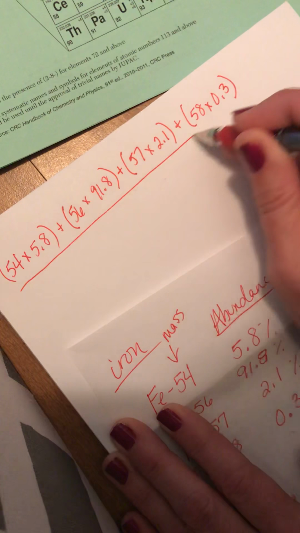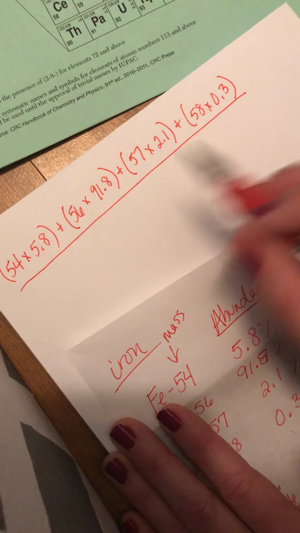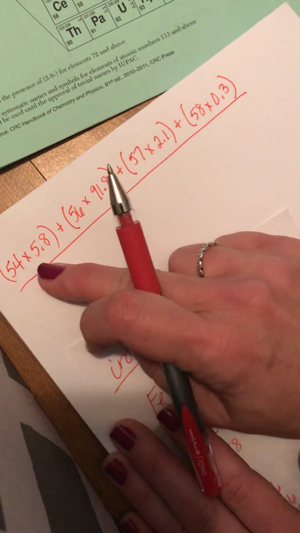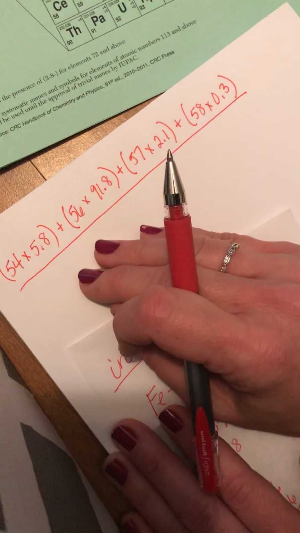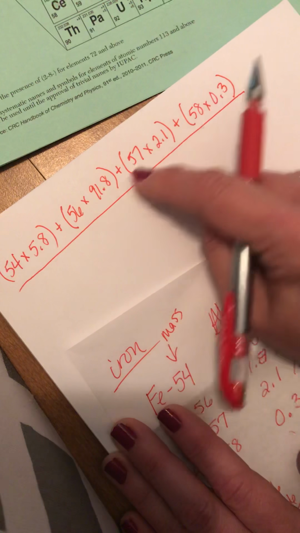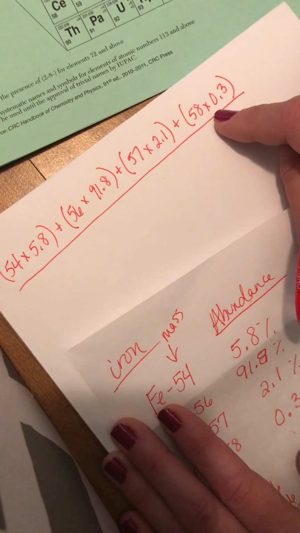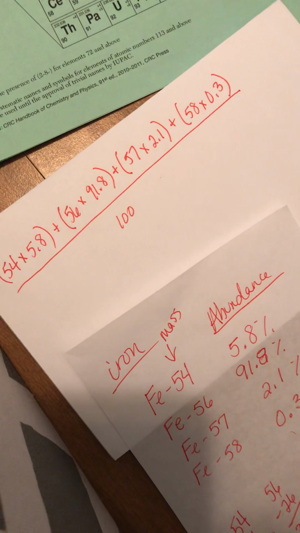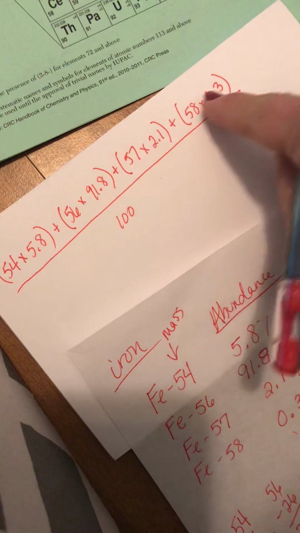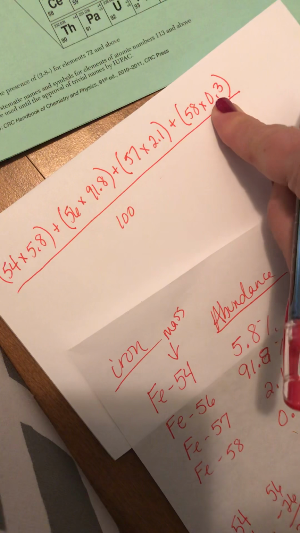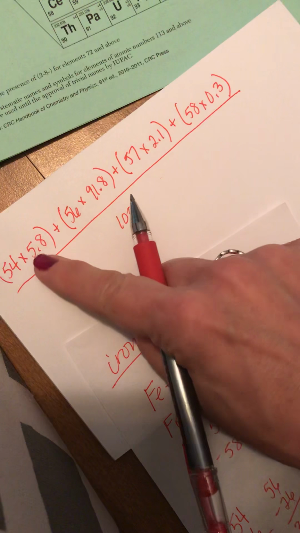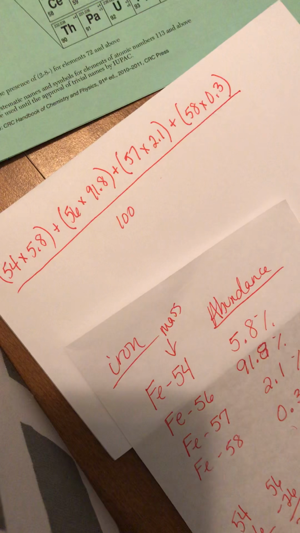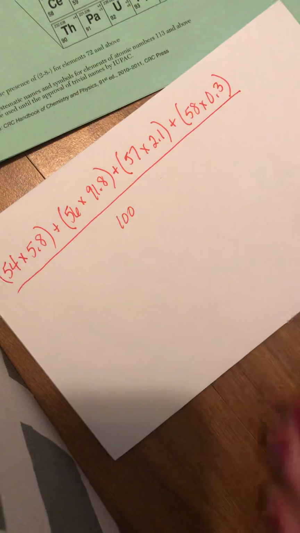So it's really important, if they ask you to do the correct numerical setup, that you set it up like this, using parentheses to show mass times abundance, so that your order of operations is you would solve what's in the parentheses first and then add them together. And the last thing I need to do is show that I would have to divide this by 100, because all of these were percentages, which means in actual abundance, I would have to move that over 2 decimal places. So if I just divide the last thing by 100, I will have the correct amount.